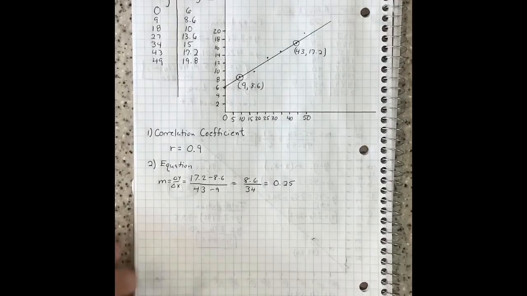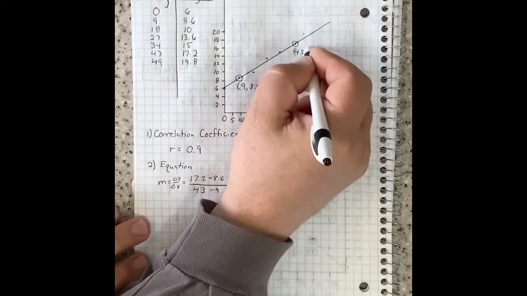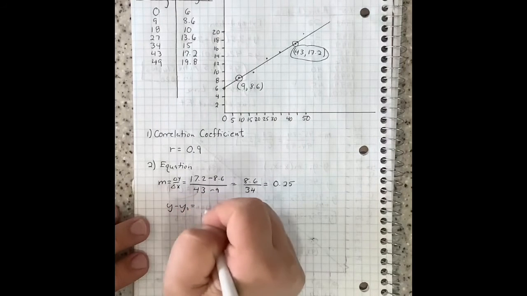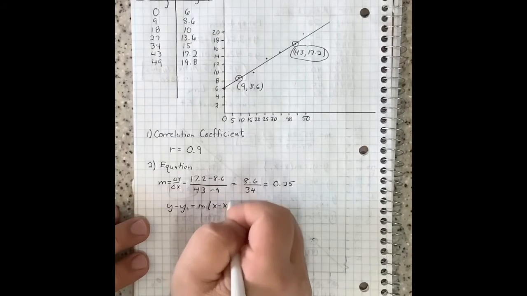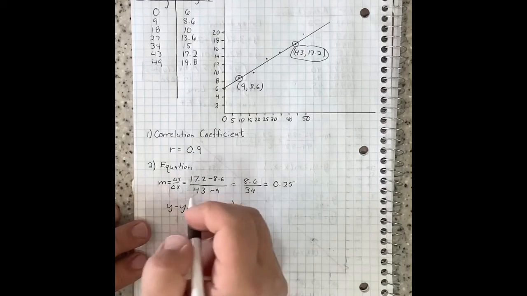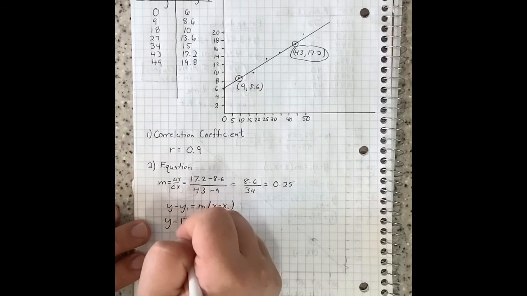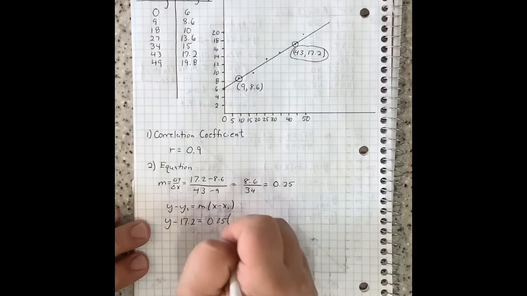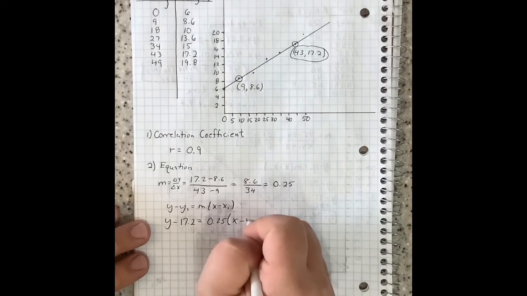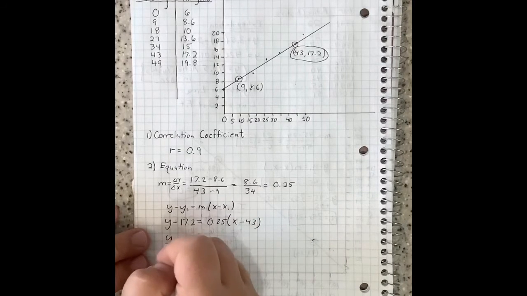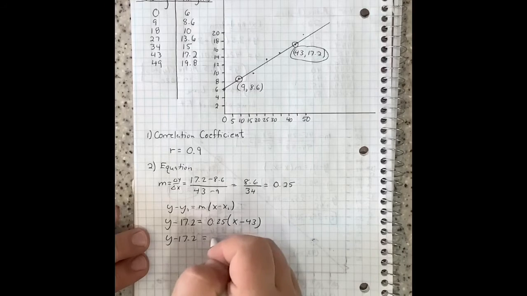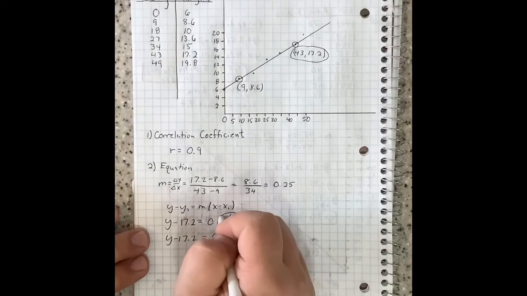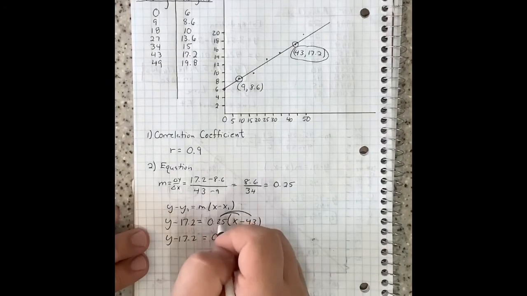All right, so now I'm going to choose a point. It doesn't matter which point we choose. So I'm going to choose this guy. So here I go. y minus y sub 1 equals m times the quantity x minus x sub 1. All right, and so if I choose, y minus 17.2 equals 0.25, that was my slope, times the quantity x minus 43. So y minus 17.2 equals 0.25x minus, I already went there. Now we've got to go there. So 0.25 times 43.